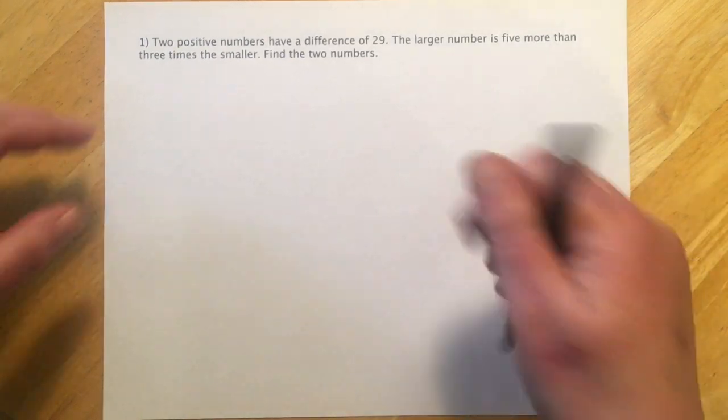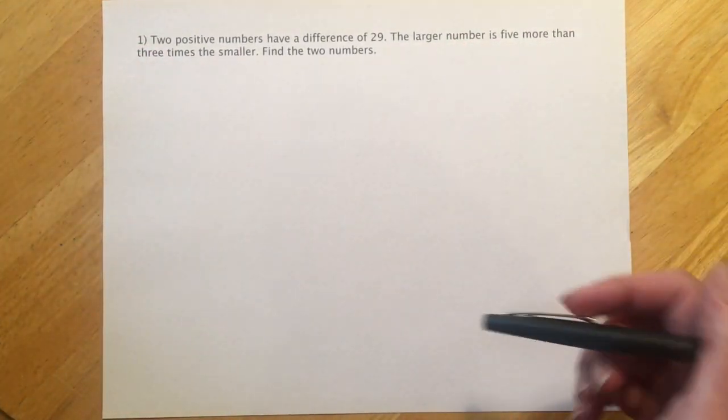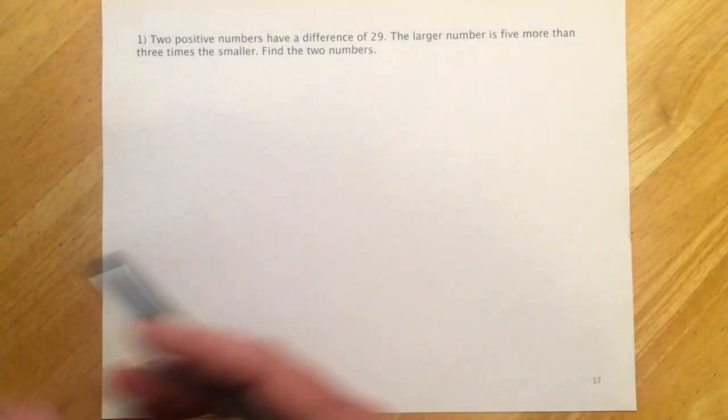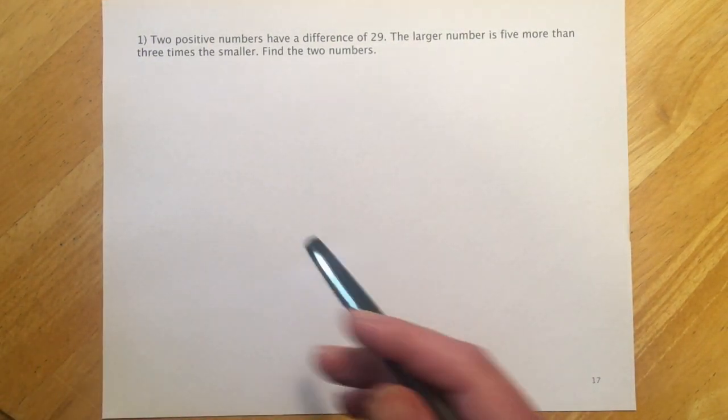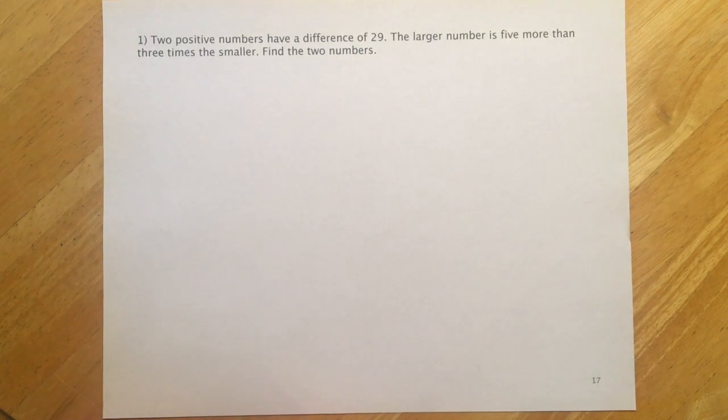So the hard part of these is getting from the words to the math. The good news is after these couple, they're all basically the same problem, just with different stories going on, but how you set the equations ends up being really consistent from problem to problem. So let's look at some examples.